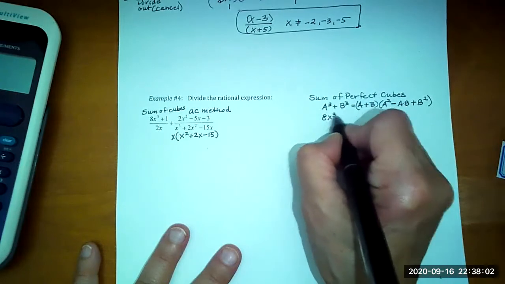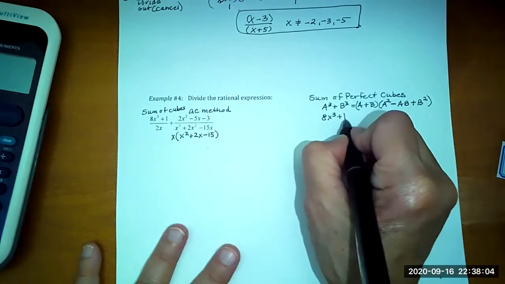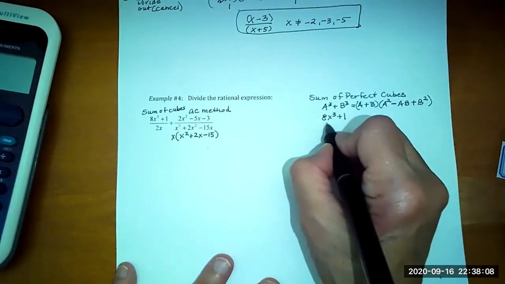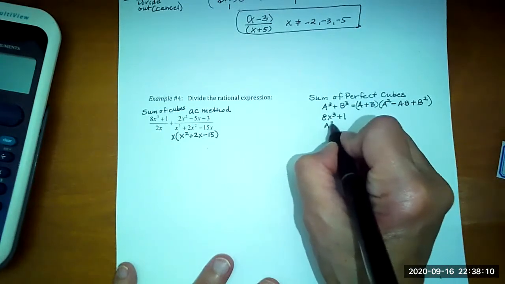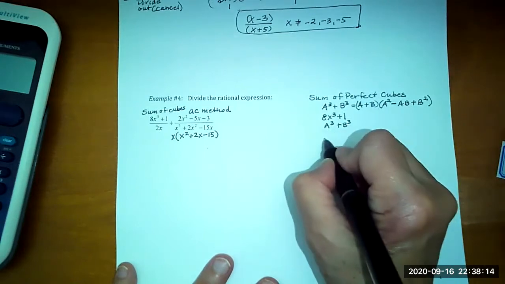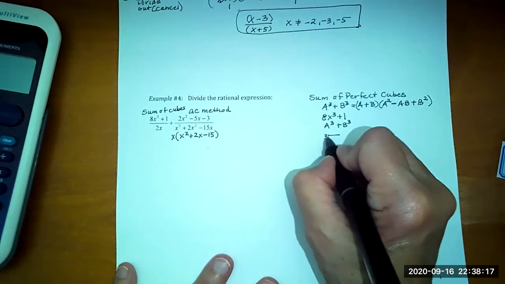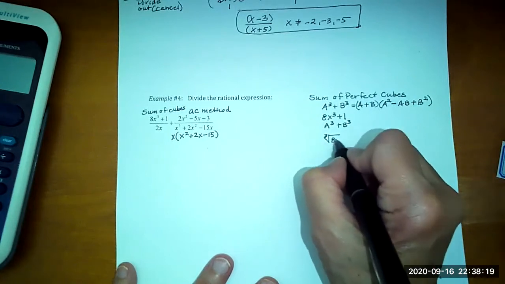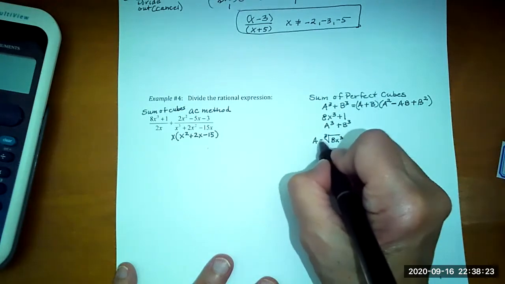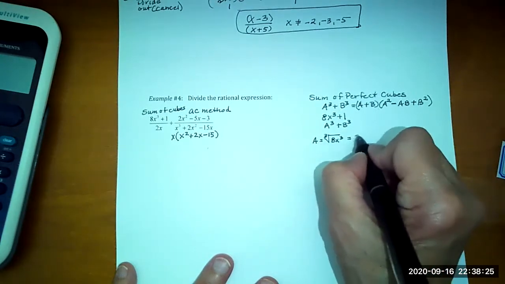So here we have 8x cubed plus 1. This is my a cubed, and this is my b cubed. So the cube root of 8x cubed, that's my a, is equal to 2x.